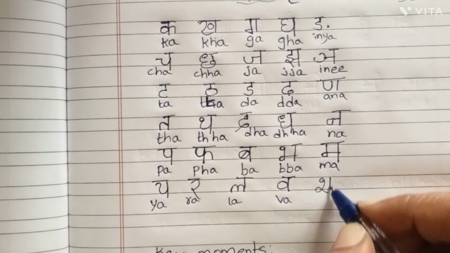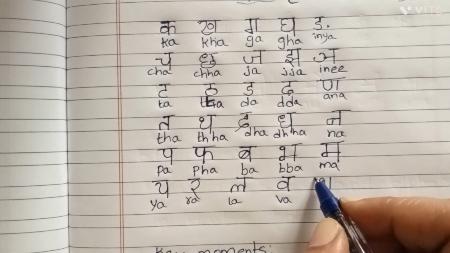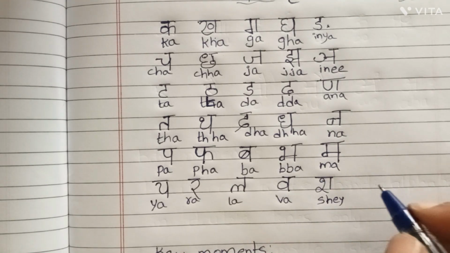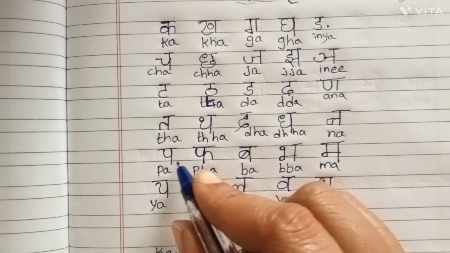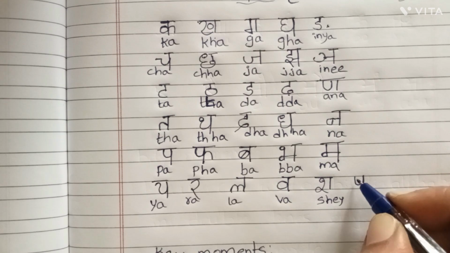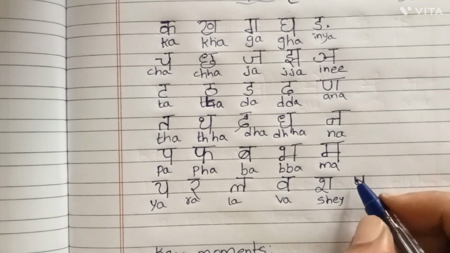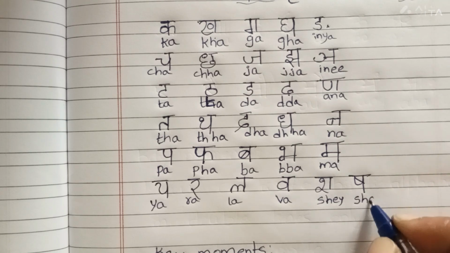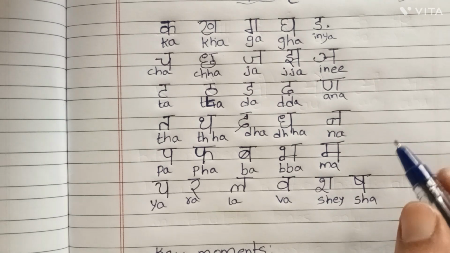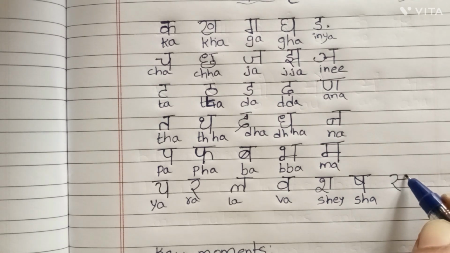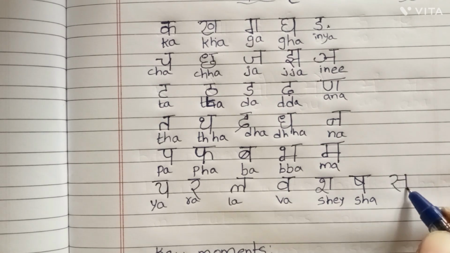Next, sha. You can write 2 like this. Here you can write one standing line. On the top you can write one sleeping. This is sha. Next letter is Sha. You can write pa, U, one standing. In the middle you can write one slanting line. On the top you can write one sleeping line. This is Sha.